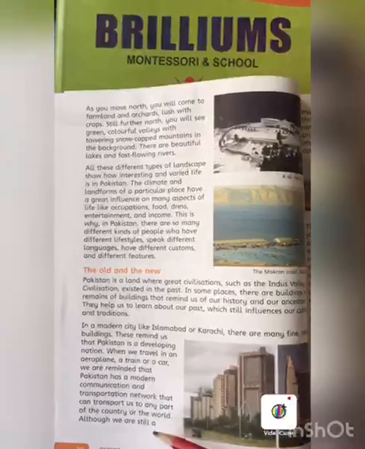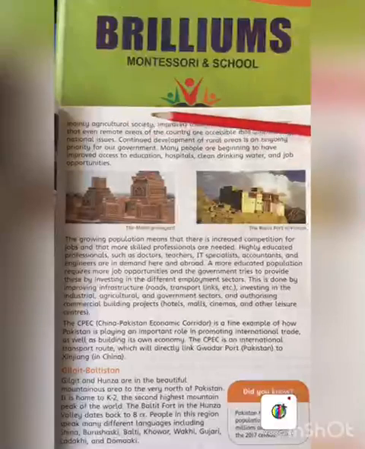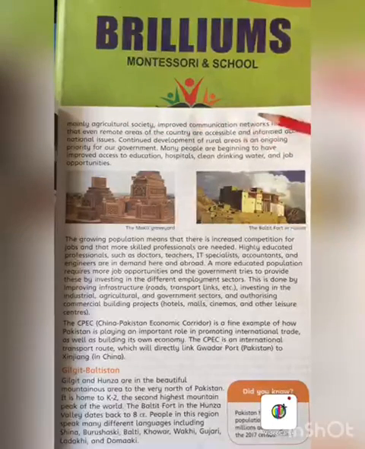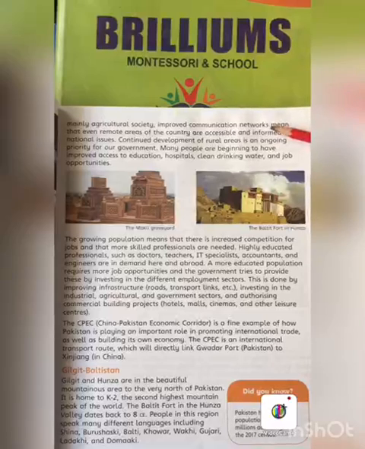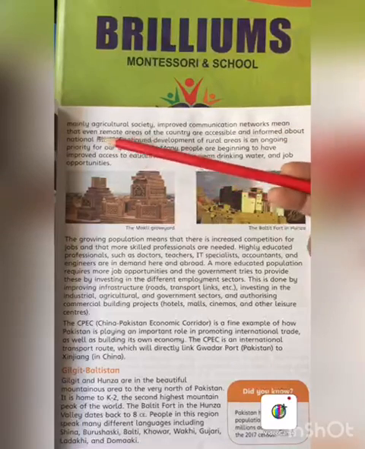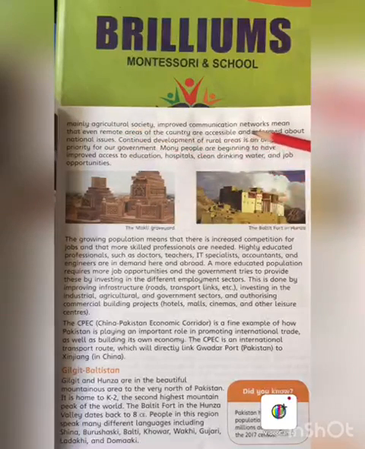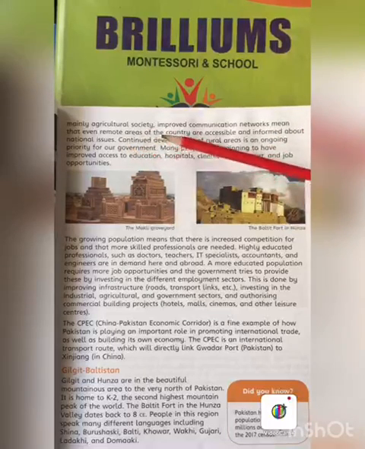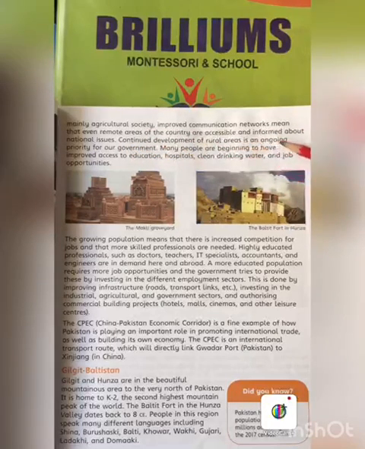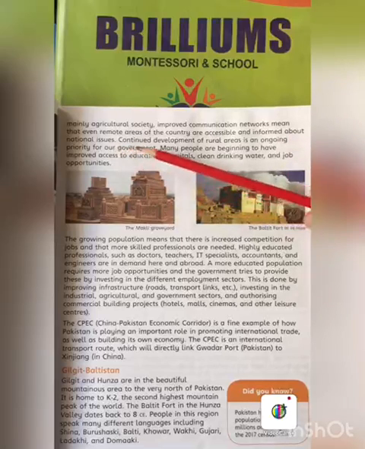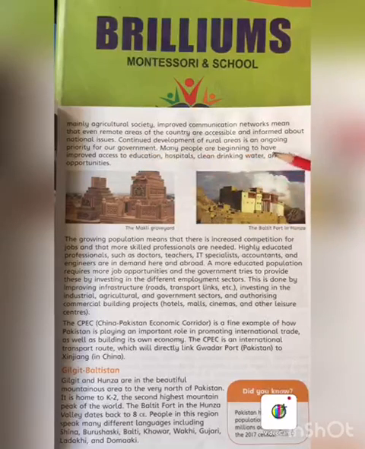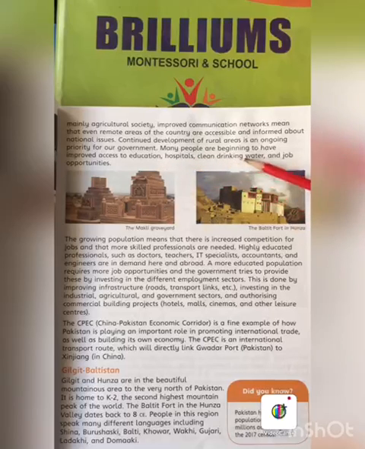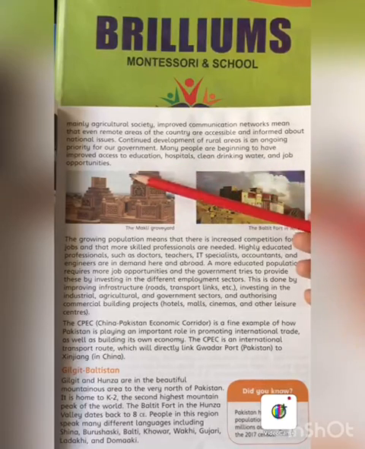Although we are still a mainly agricultural society, improved communication networks mean that even remote areas of the country are accessible and informed about national issues. Continued development of rural areas is an ongoing priority of our government. Many people are beginning to have improved access to education, hospitals, clean drinking water, and job opportunities.